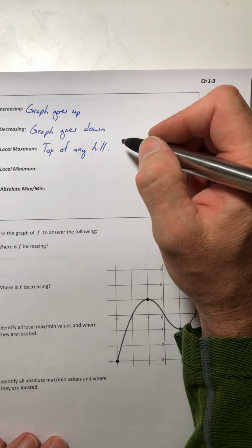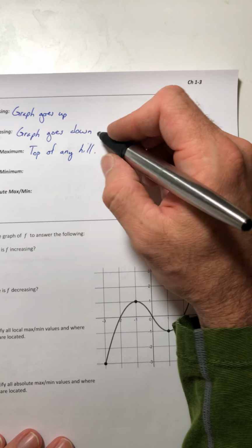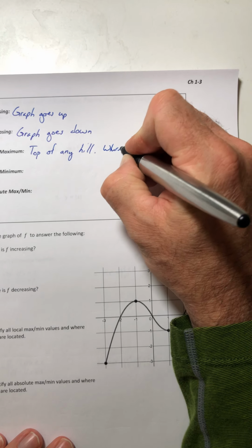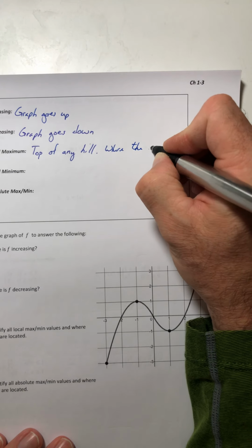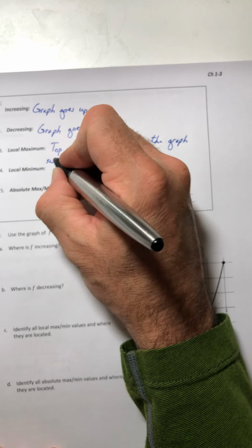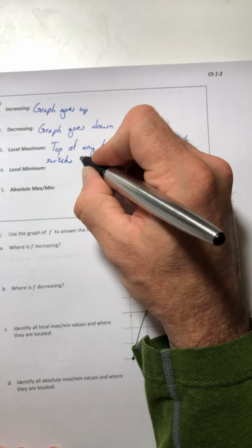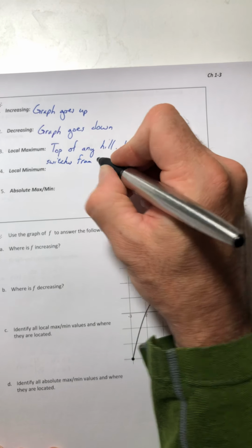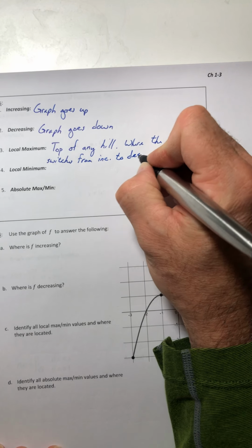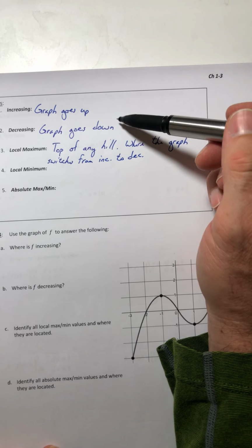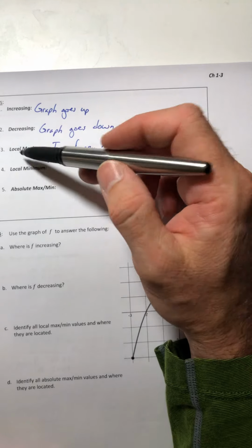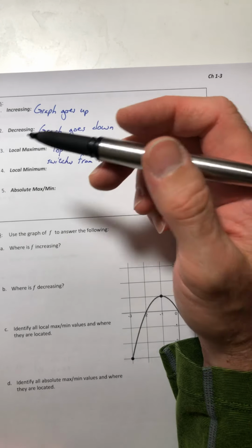And another way to look at it, which is probably a little bit more useful, is where the graph switches from increasing to decreasing. So where it switches from where the graph goes up to where it goes down. So anytime that happens, that means you have a local maximum.